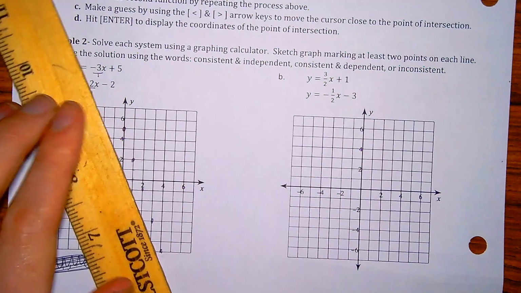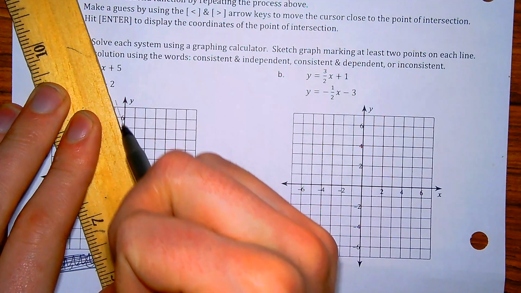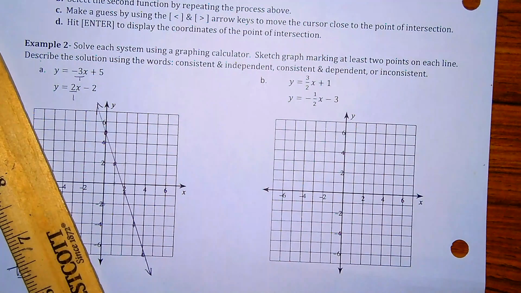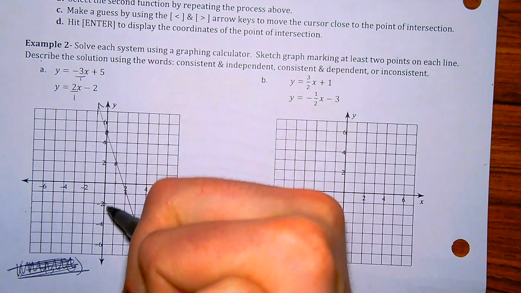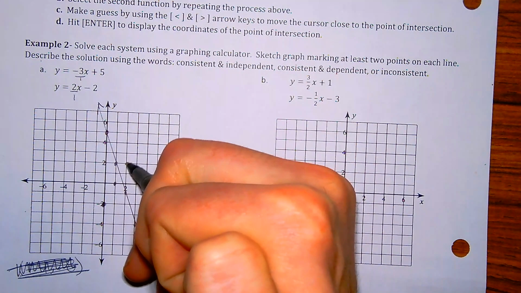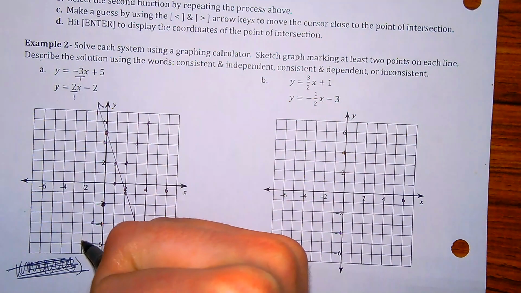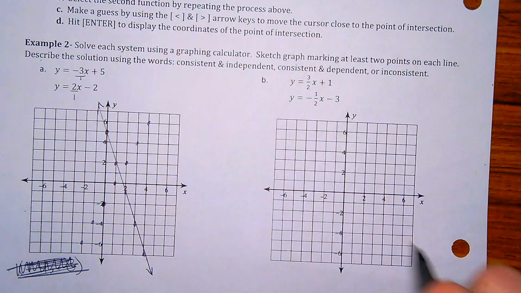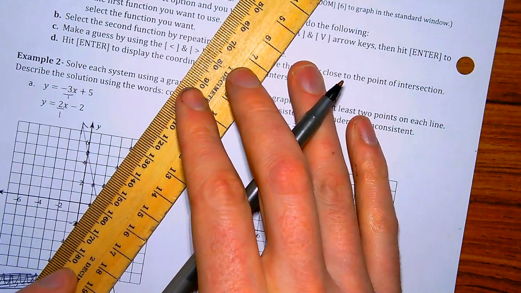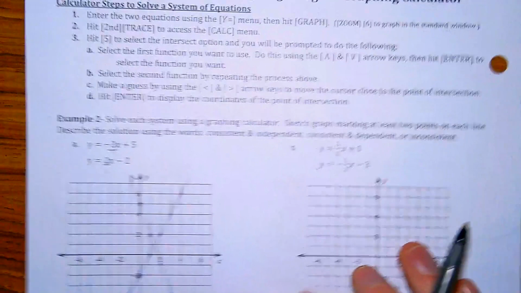Then I'm going to at least use my ruler. I prefer straight lines. And there's my line. Okay, now let's do our next one. We have 2x minus 2. I have a negative 2 here. We got to go up 2, right 1. Up 2, right 1, up 2, right 1, so on and so forth. Reverse it. Give yourself a line. There's my second line.